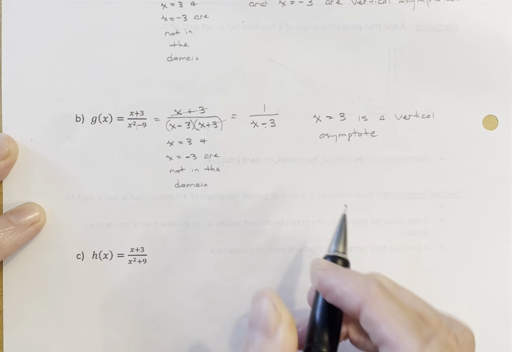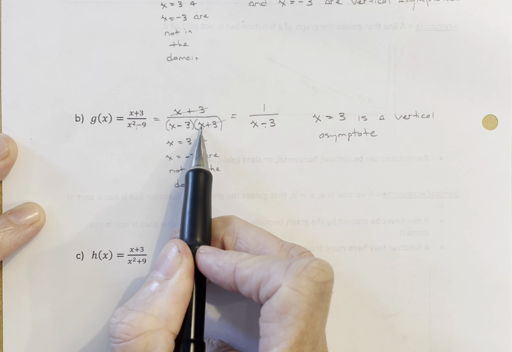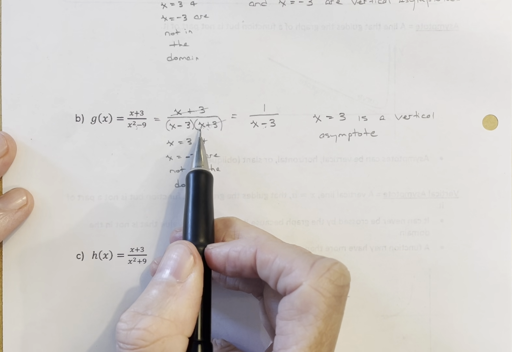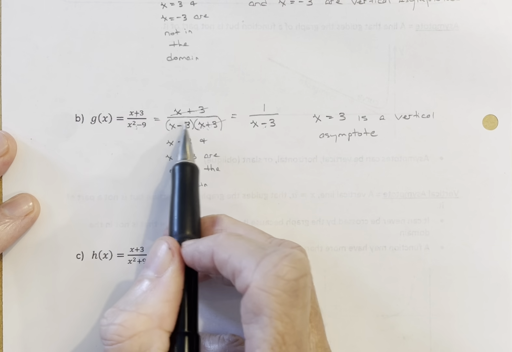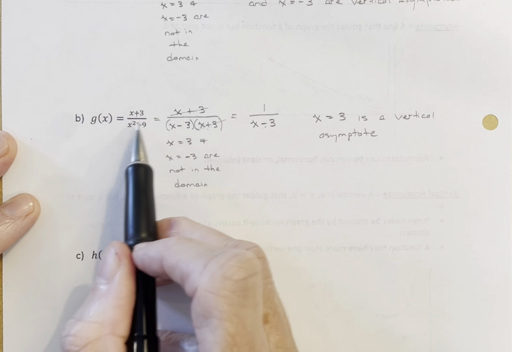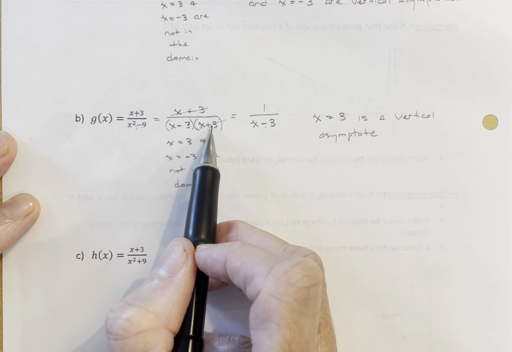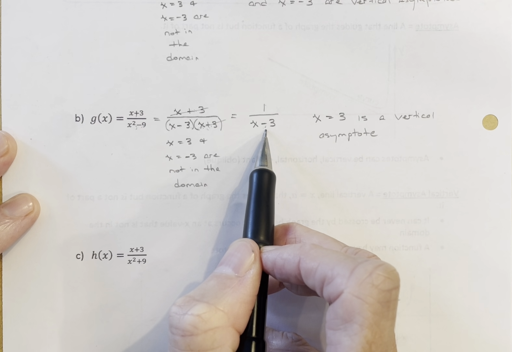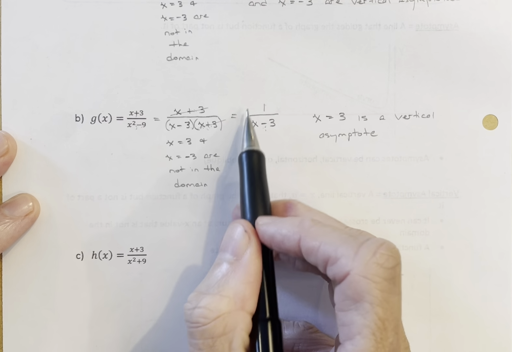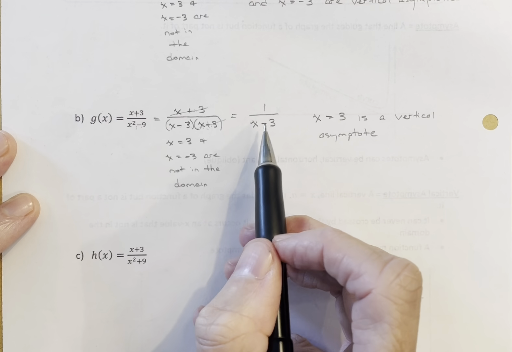Now you may be wondering, wait a second, what's negative 3? We're going to get there, okay? But I factored this. I then simplified this. I noticed a common factor. I got it simplified down to here, and this is where I get my vertical asymptotes from.